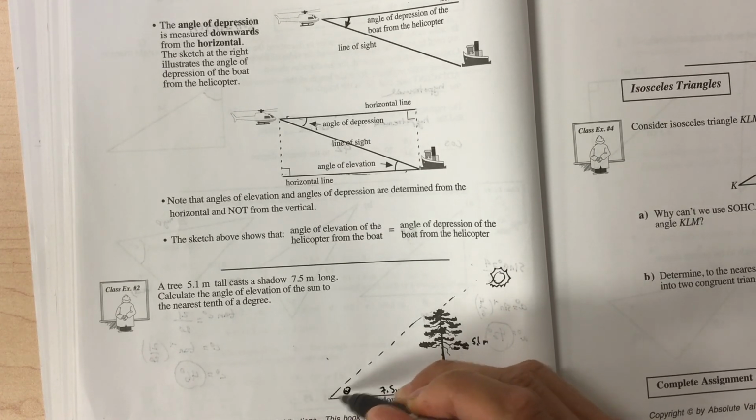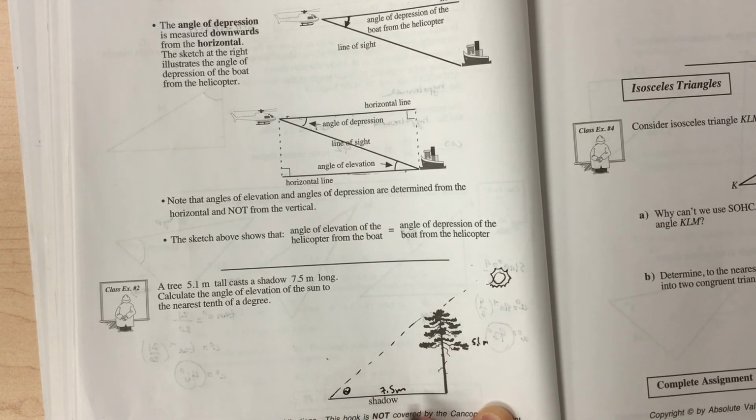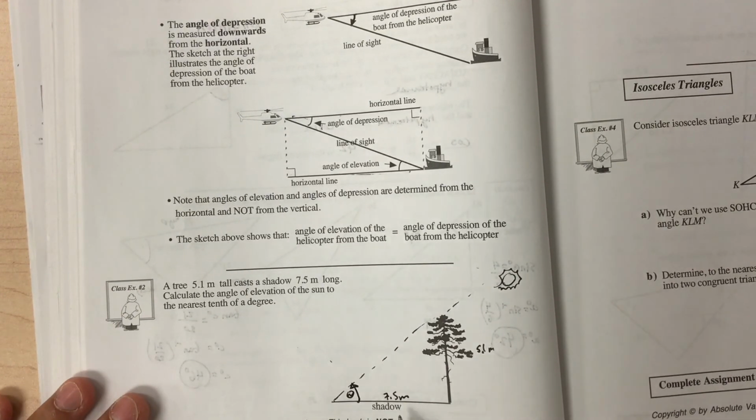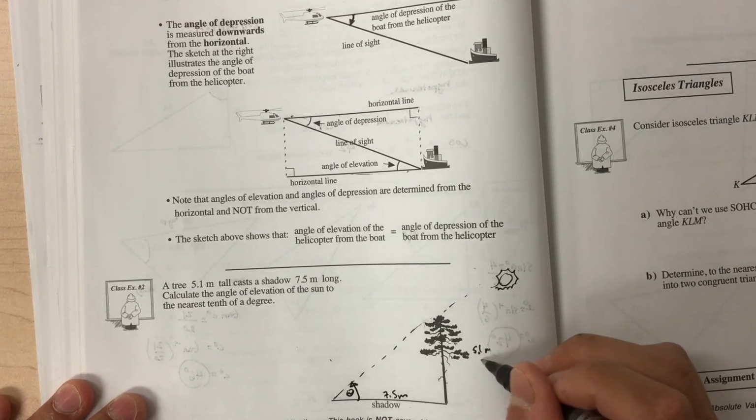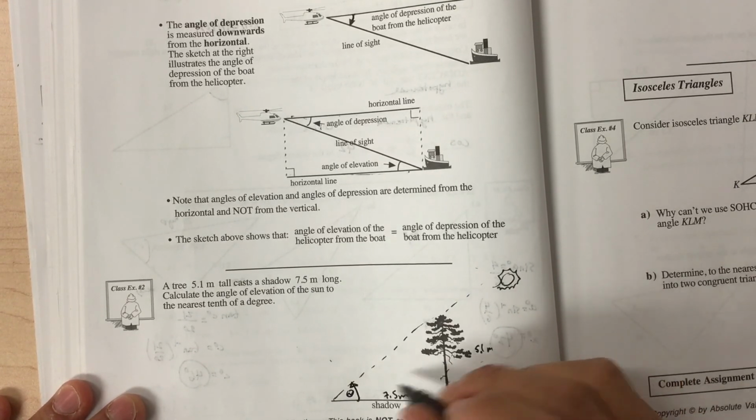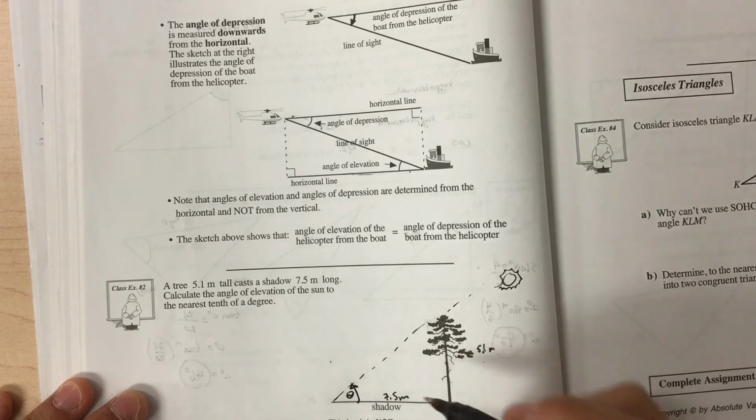then my ground is my horizontal. So the shadow is on the ground. This is also the horizon line that we're looking at. And so the angle of elevation is measured upwards from my horizon line. So going in this direction from my horizon line, and that's the angle that we want to find. And so here I have an adjacent side as well as an opposite side in relation to this angle.